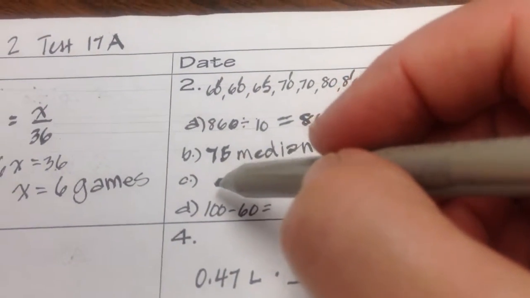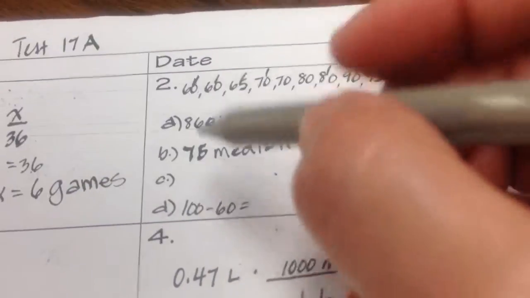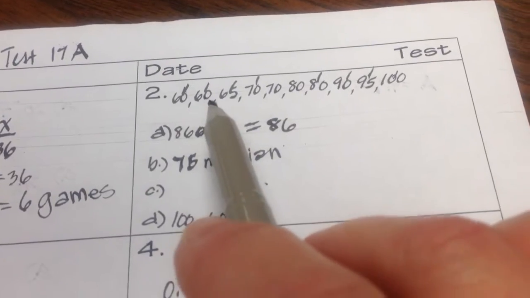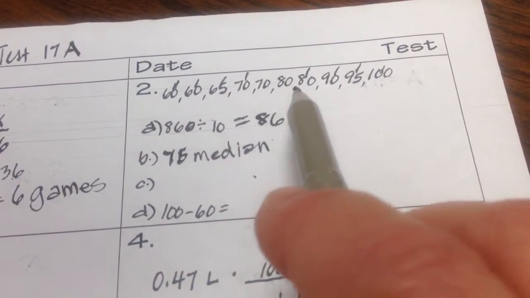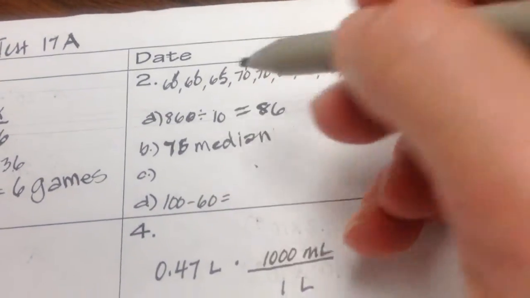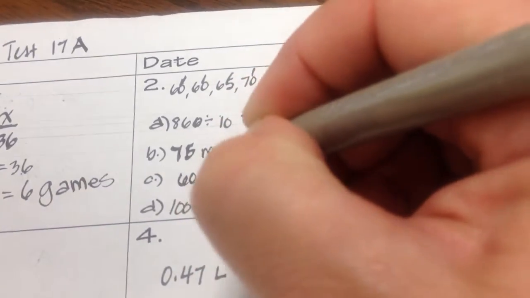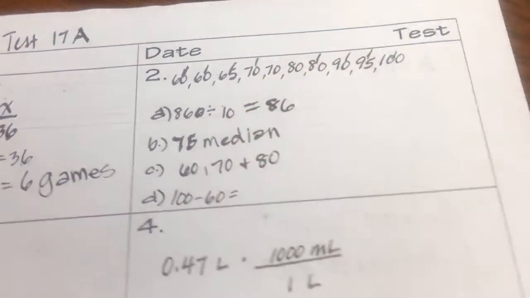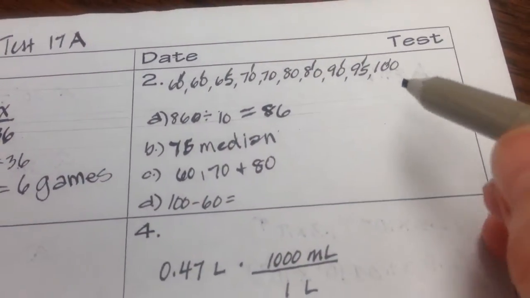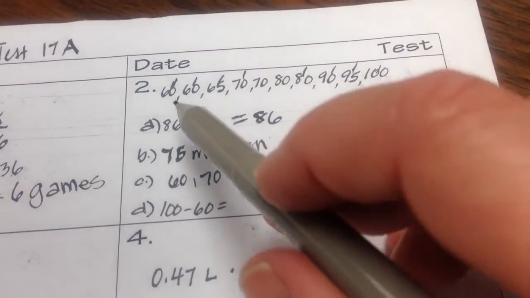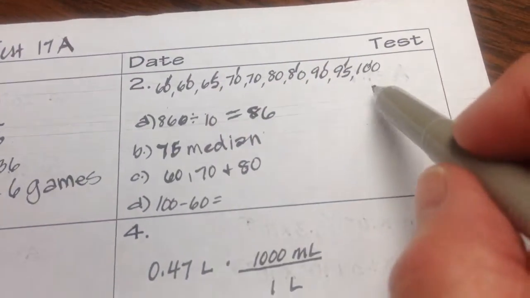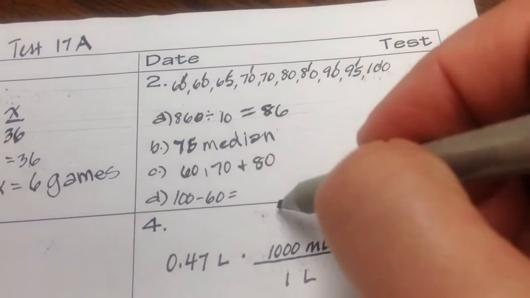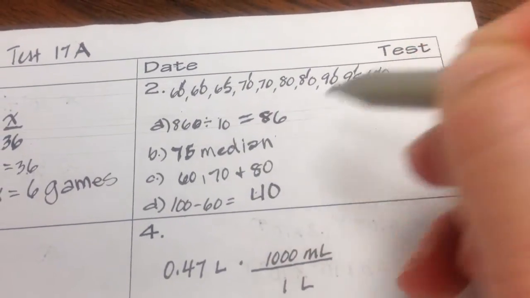Then they're going to want to know the mode. Well, guess what? We have a tie. We have 2 at 60, we have 2 at 70, we have 2 at 80. So our mode is actually going to be 3 numbers, 60, 70, and 80. And then the range is just the range of numbers from 60 to 100. So you take 100 minus 60, and that would be 40.